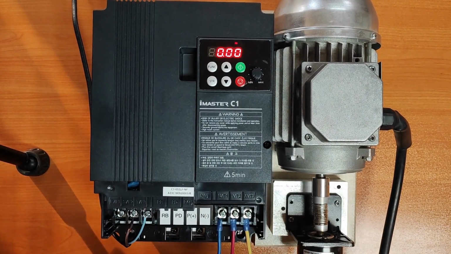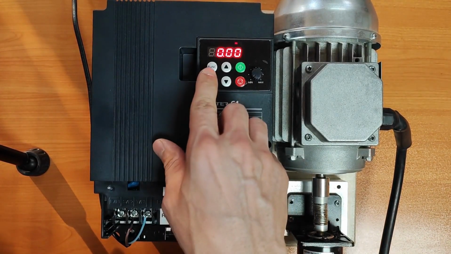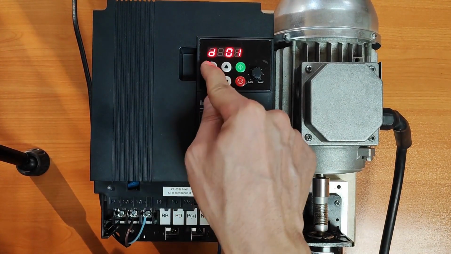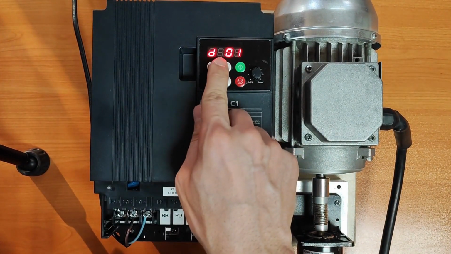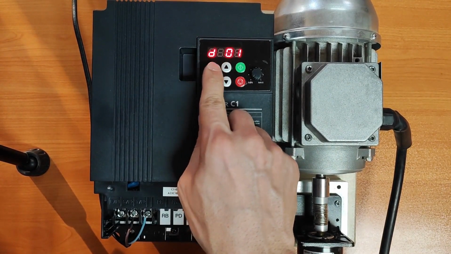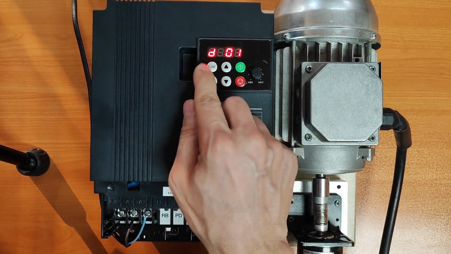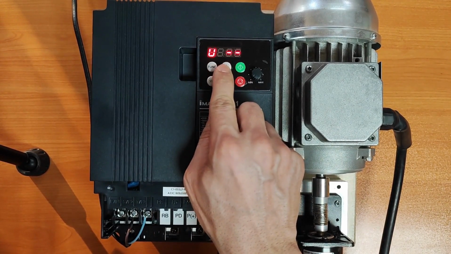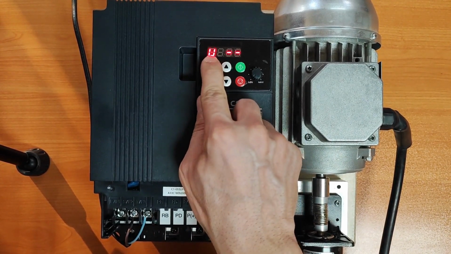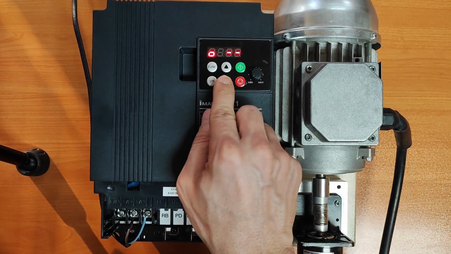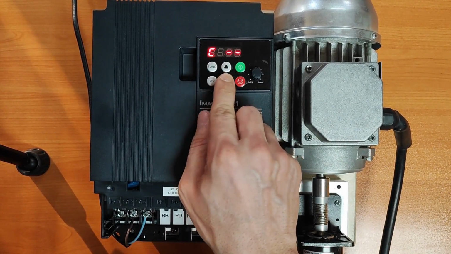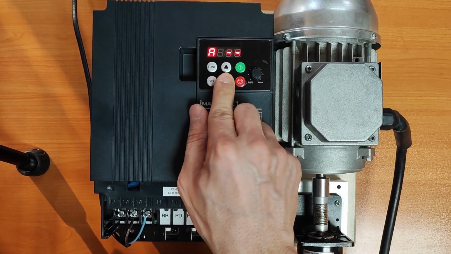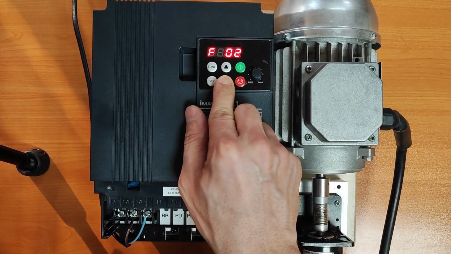Okay, how to work with the keypad of this inverter. We said if we want to enter the parameter groups of this inverter, we press the function key. We've now entered parameter group D. If we want to move between the parameter groups, we can do that using the up and down keys. Now, parameter group U, parameter group D, parameter group H, parameter group C, and parameter group B. And similarly, we can move between other groups.